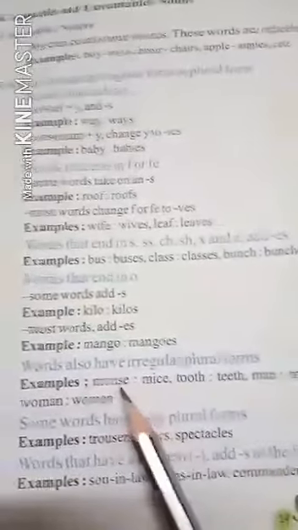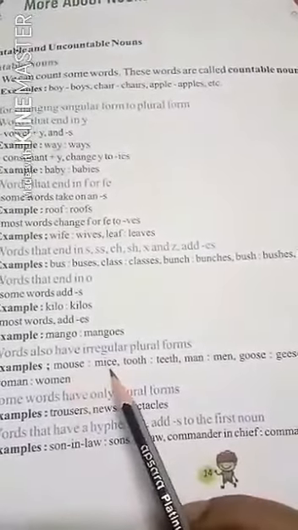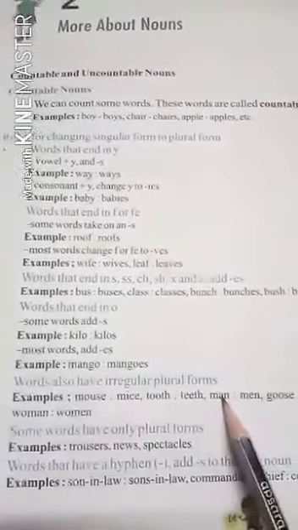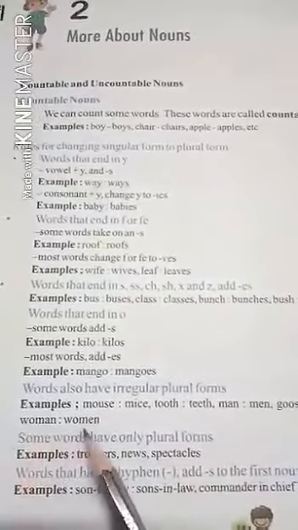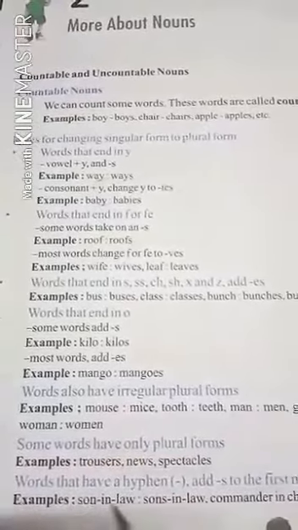Some words have no special rules for changing them. So you have to learn these words properly. That is, mouse in plural form, mice. Tooth, teeth, man, men, woman, women, like this. So you have to learn these words properly.